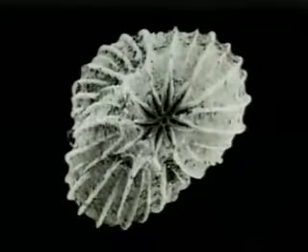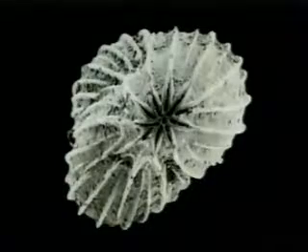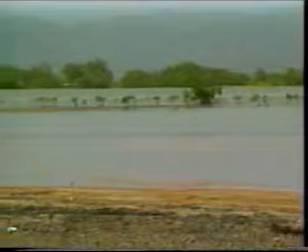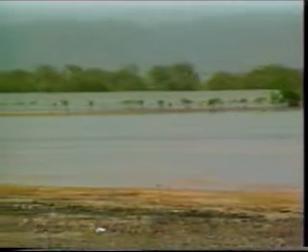Hyaline tests are calcareous skeletons characterized by their glass-like transparency. Let's see how these various groups of foraminifera relate to environment. First of all, salinity. Most benthic foraminifera inhabit waters of a normal salinity. However, certain groups having porcelaneous tests can live equally well in hypersaline lagoonal environments.